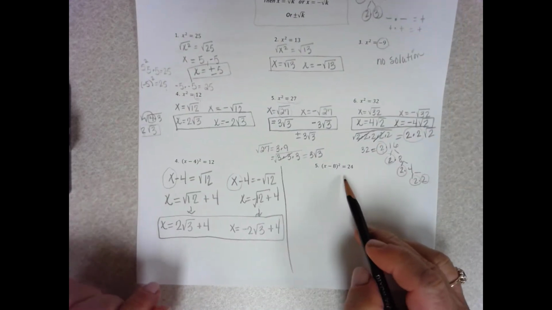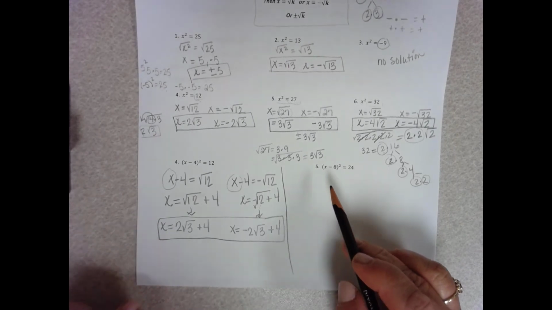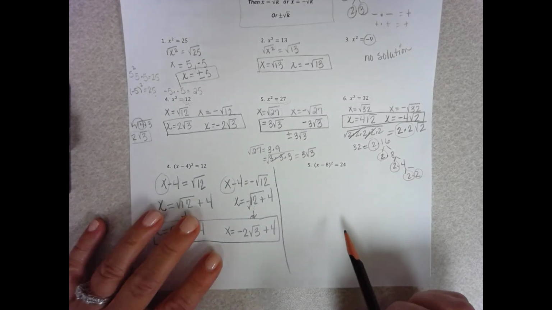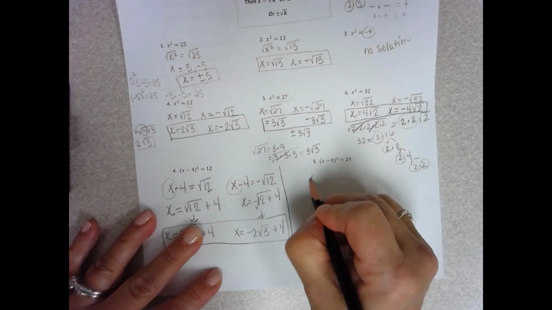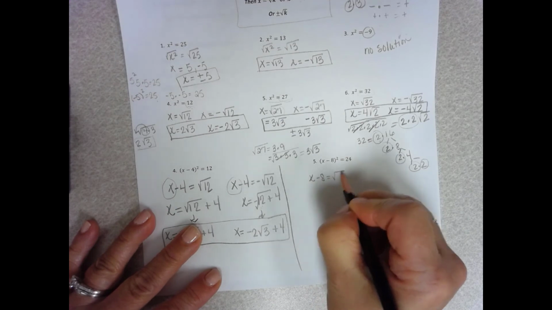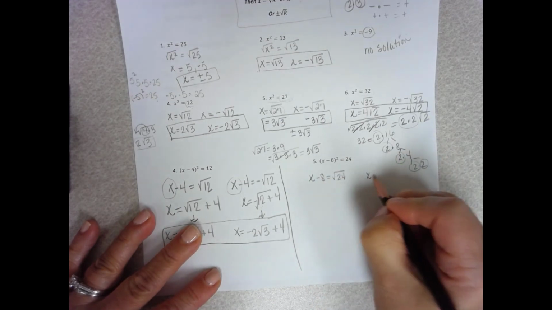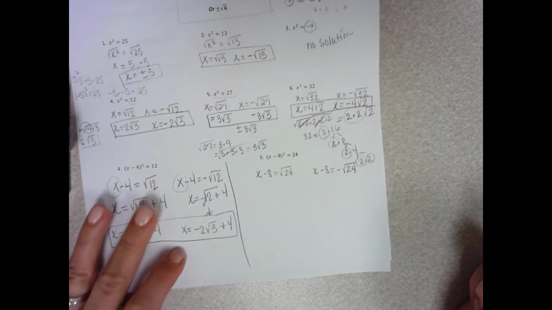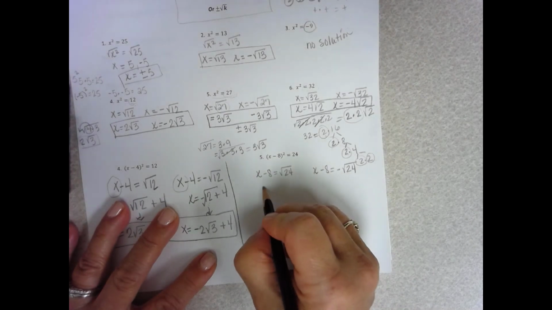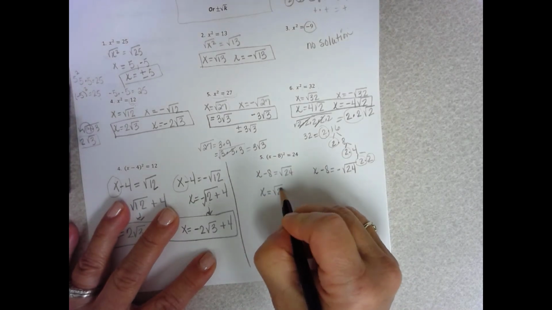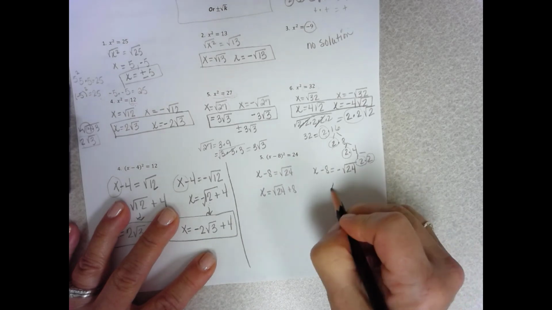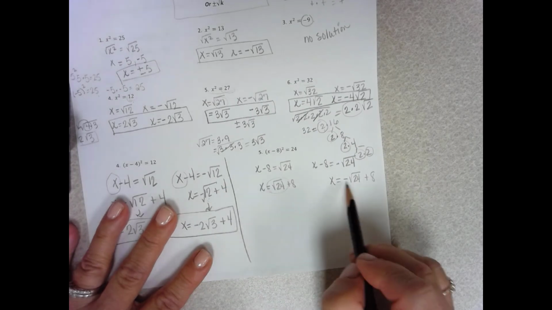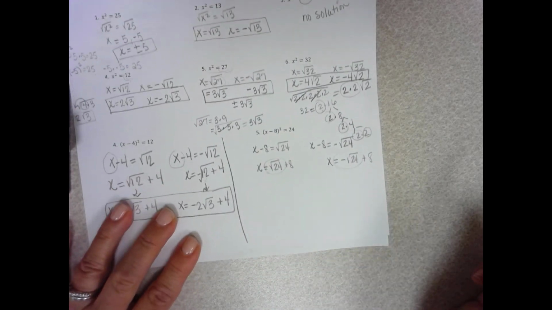See if you can do this one. Pause it and then look at it and see if you got it right. So I follow my square root property without doing anything. And then I get x by itself. And then put the square root of 24 in reduced terms.